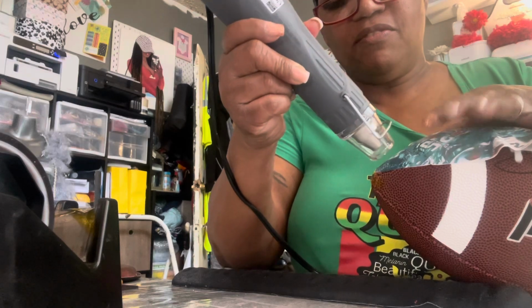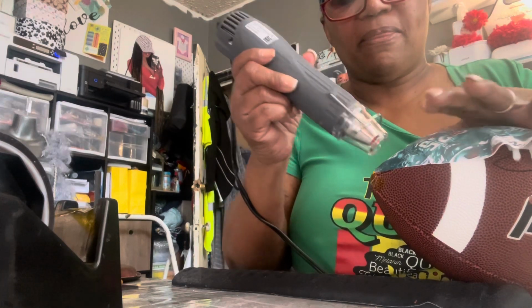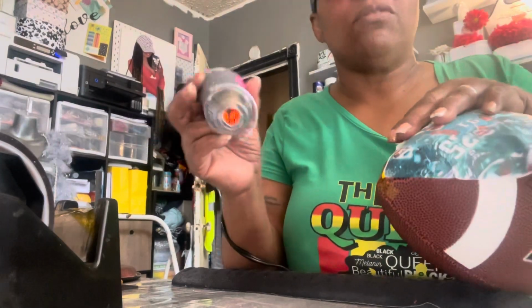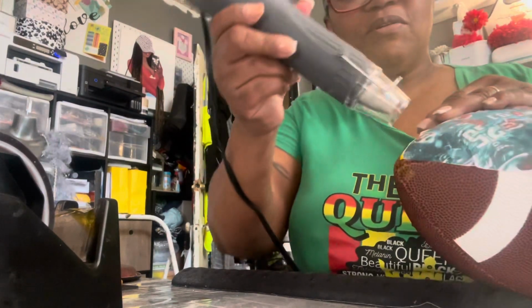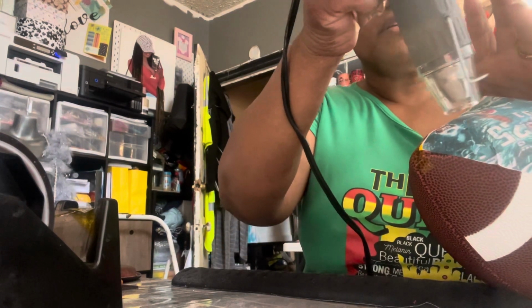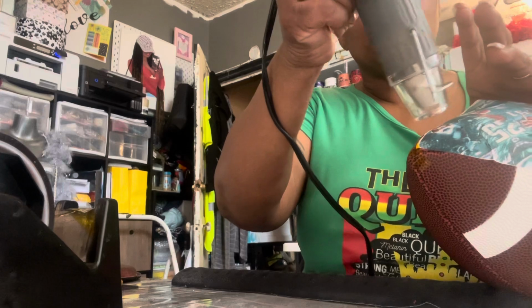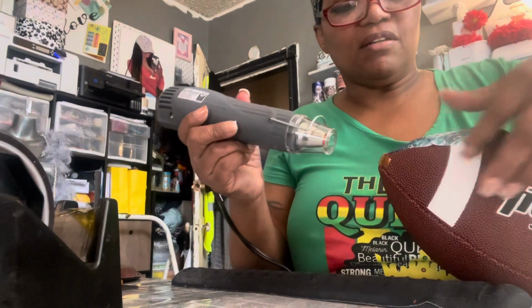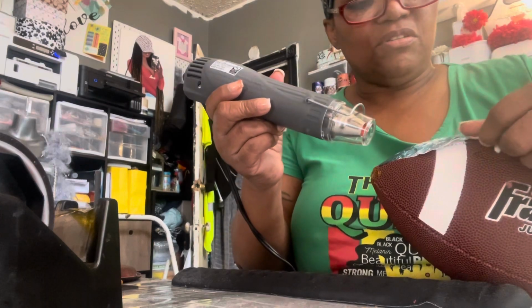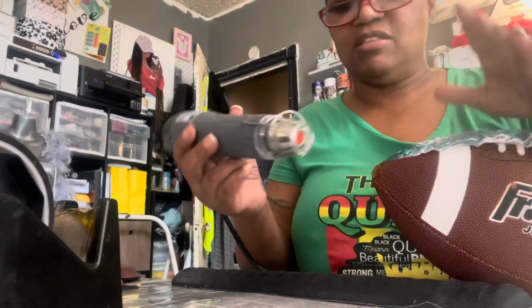And you want to heat it enough until you start seeing the bubbles from the football. The ridges from the football will come through. So just take your finger and just push it to make sure. I mean, you're gonna get some creases.